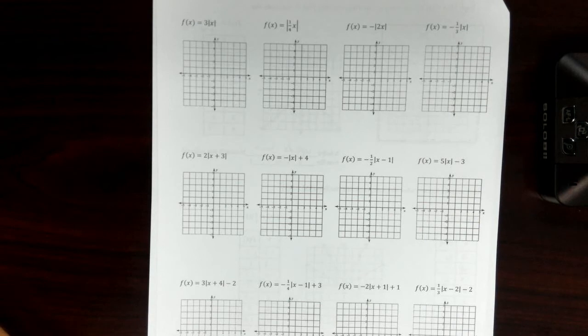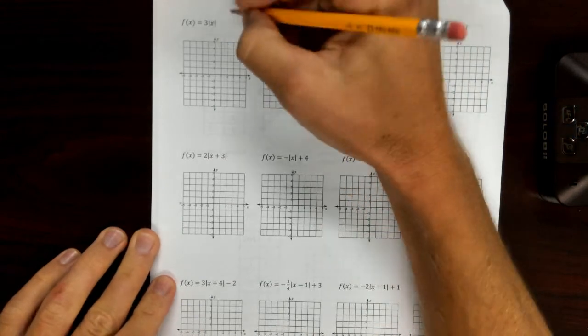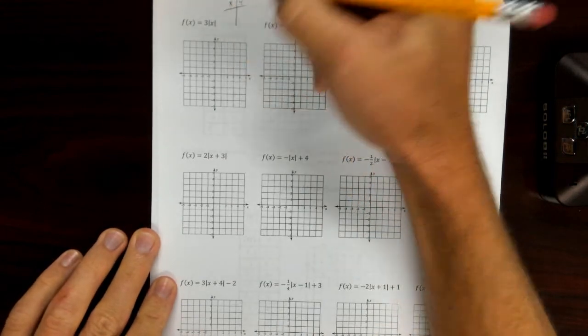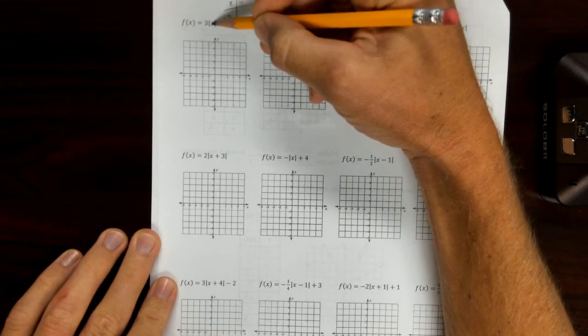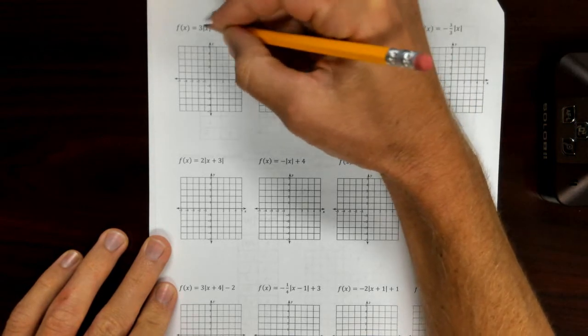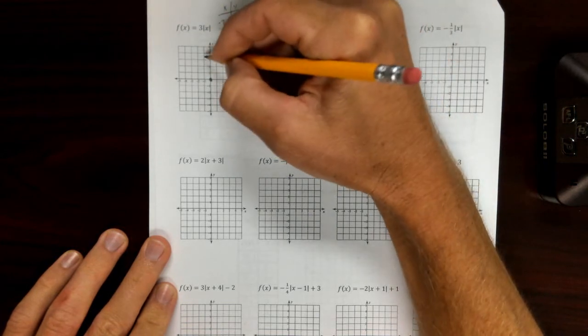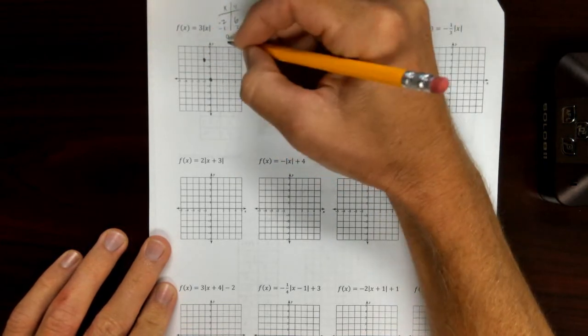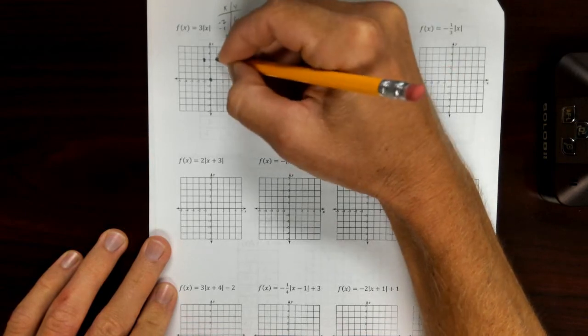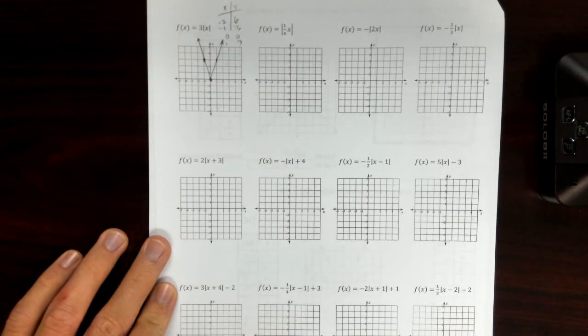More examples, right? Okay, so let's look at some examples here. So 3 times the absolute value of x. Okay, so let's make our t-chart. Let's plug in negative 2. So we plug in negative 2 here. The absolute value of negative 2 is a positive 2. So we get positive 6. We plug in negative 1, we get positive 3. We plug in 0, we still get 0. We plug in positive 1, we're back to 3. So you can see we have a vertical stretch again.